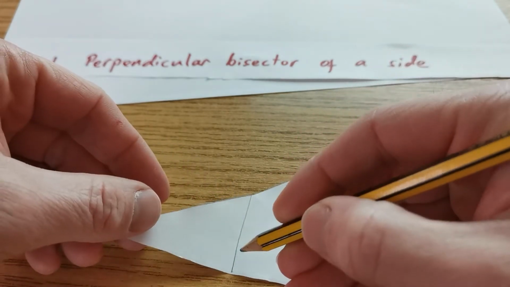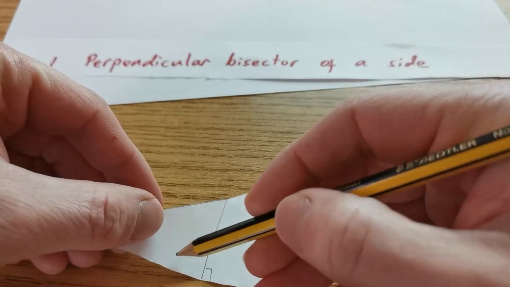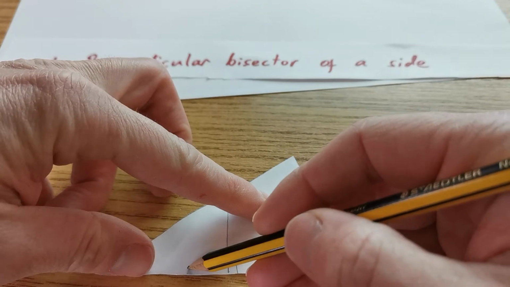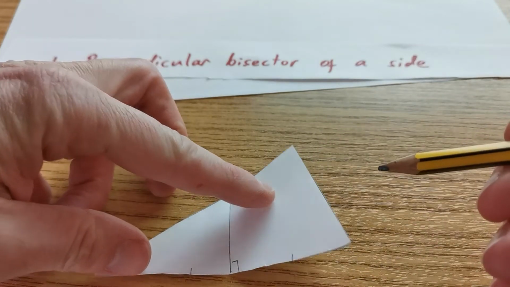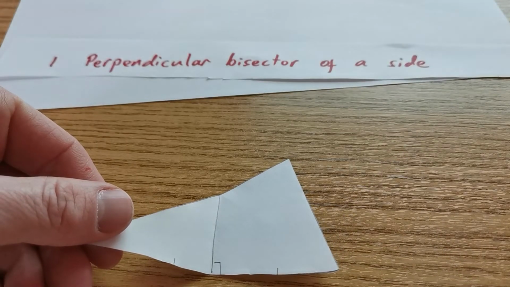So that's perpendicular. So a couple of things, it's going to be perpendicular there to that side, and it bisects it. So this segment will be equal in length to this segment. Okay, so that's a little fold, a perpendicular bisector of a side of a triangle.